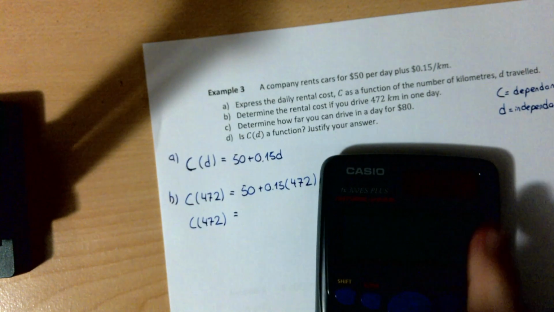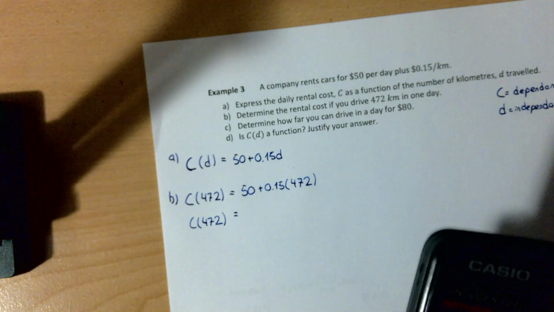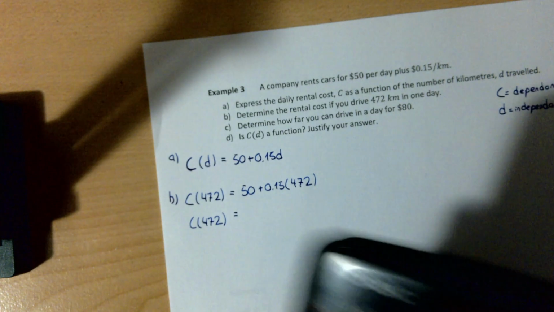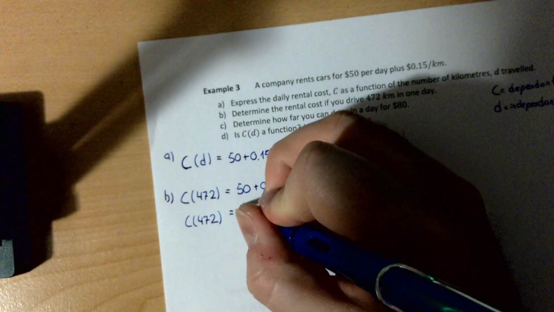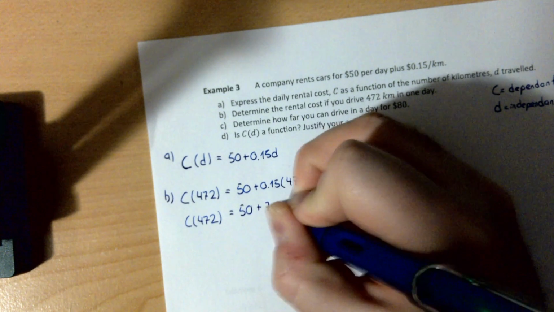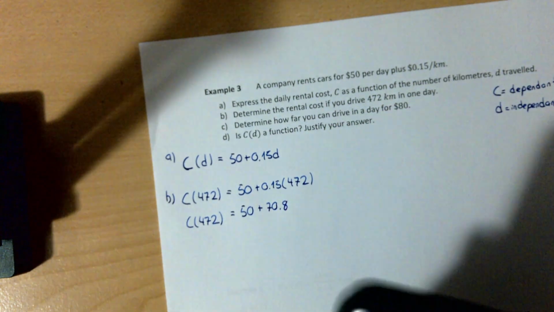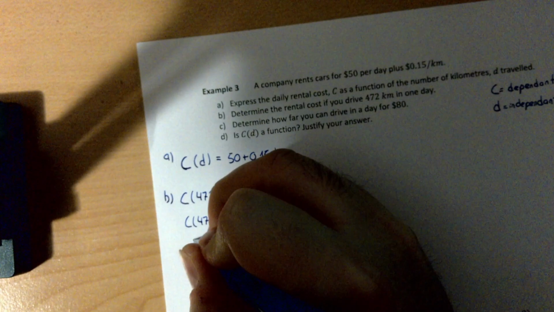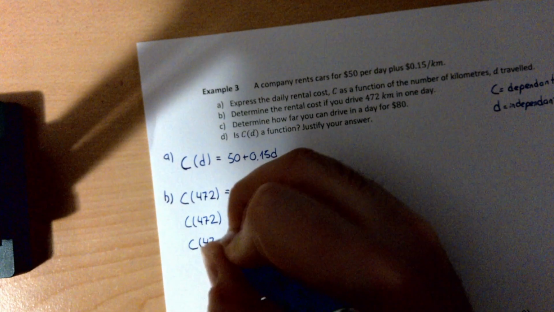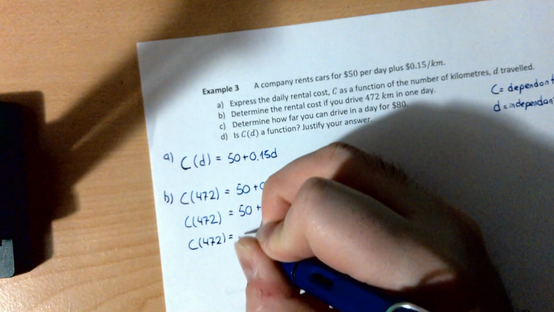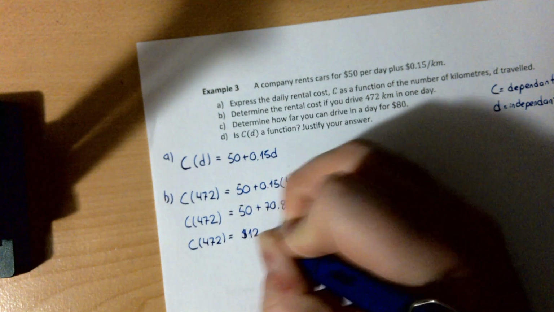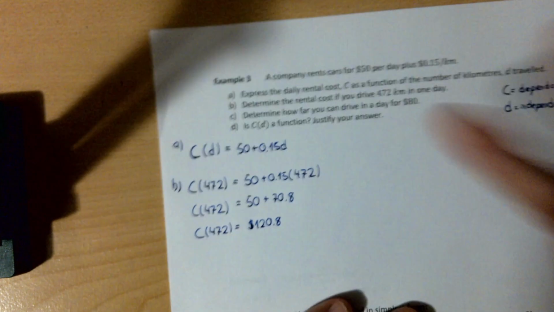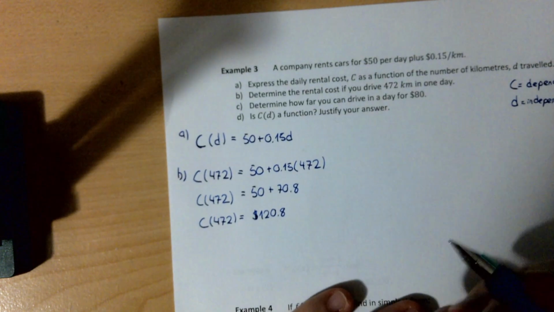I'm just doing 472 times 0.15, which will give me a value of 70.8. And then I just have to add my $50, that's my flat fee no matter how much I drive it. So C of 472 is equal to $120.8. Now, because this is a word problem, remember a word problem requires a word answer, even if it's just one part of the question.